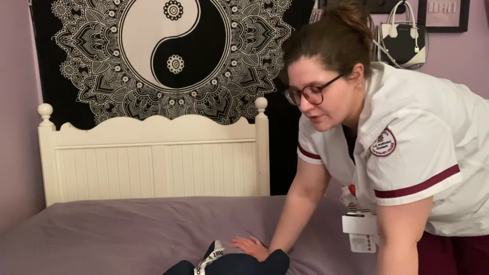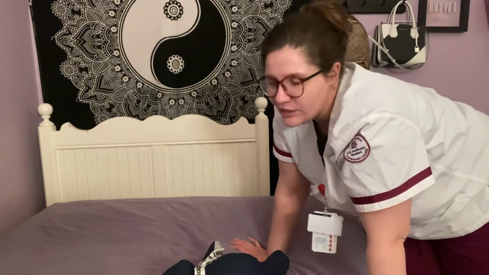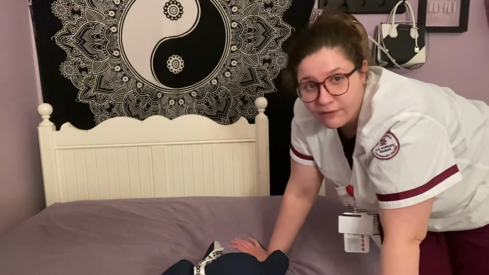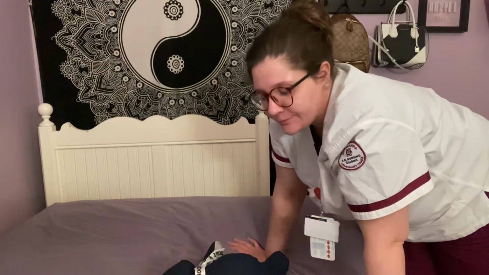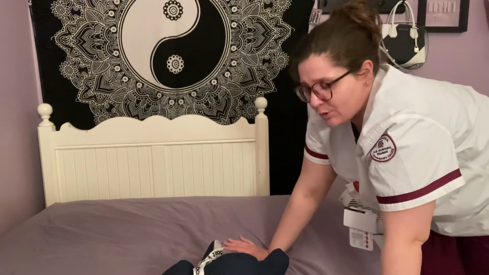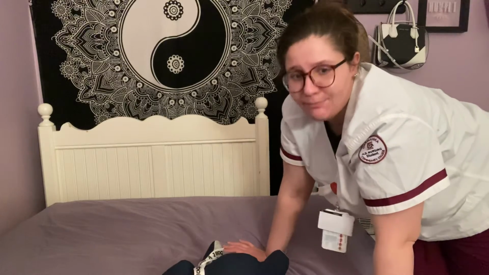And I'm making sure if I do notice any abnormalities, like chest circumference is bigger than head circumference. Usually head circumference should be larger than chest circumference. And if I do find any abnormal findings there, I need to let a provider know immediately.